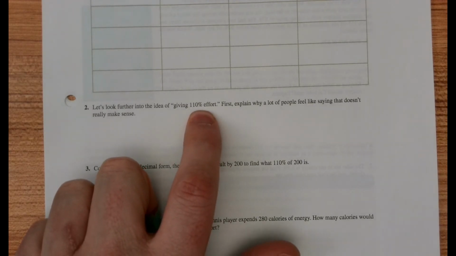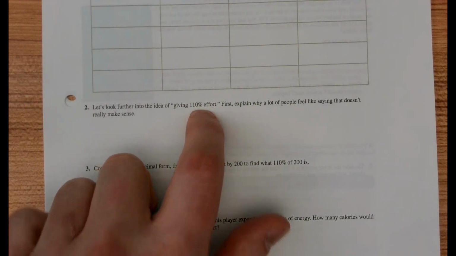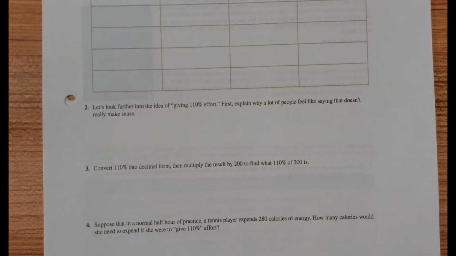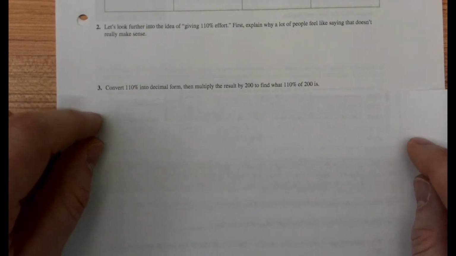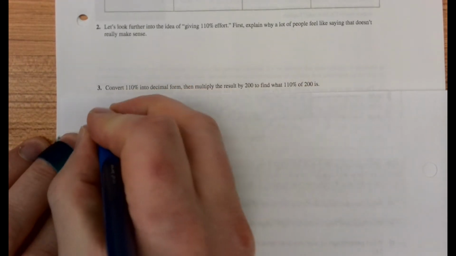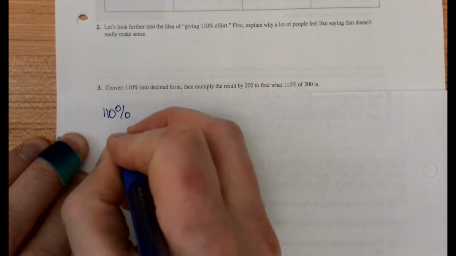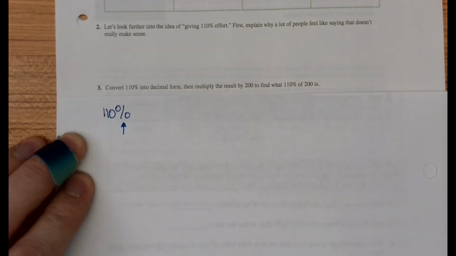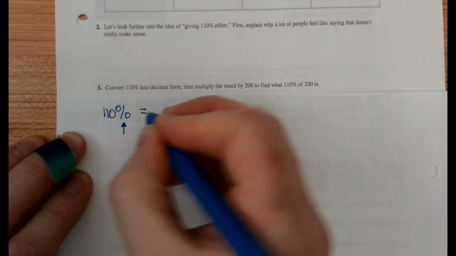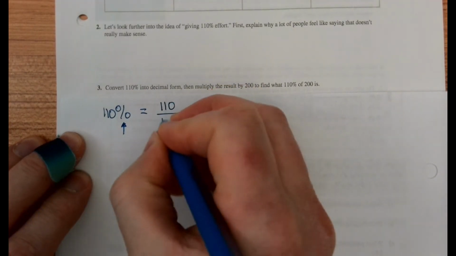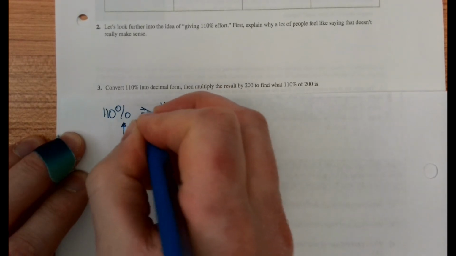But there are places where this does make sense. For example, you could have 110% profit. Depending on the context, this might actually be a useful number. All right, so let's go back to converting 110% into decimal form. Remember that the percent symbol, as I've been saying this whole time, means divide by 100. So this is 110 over 100.